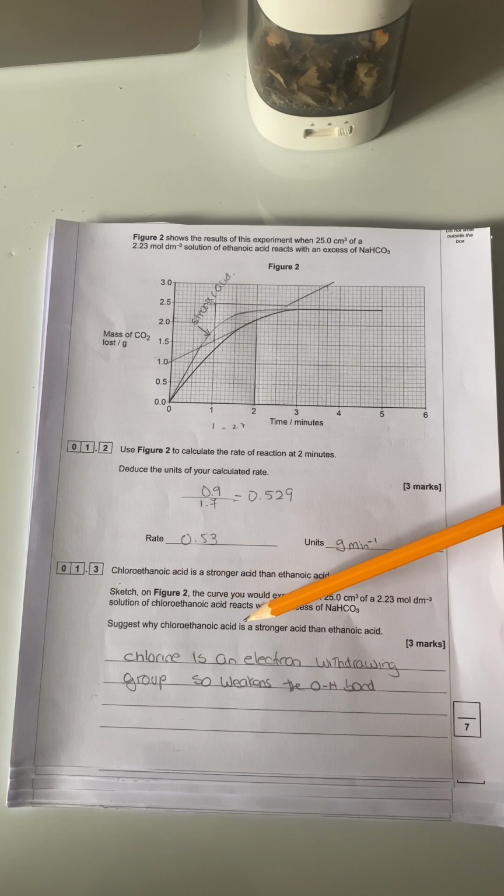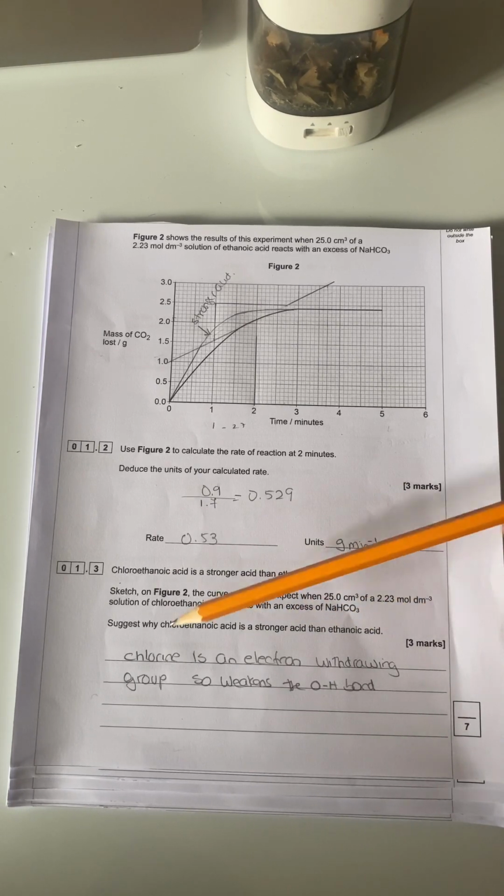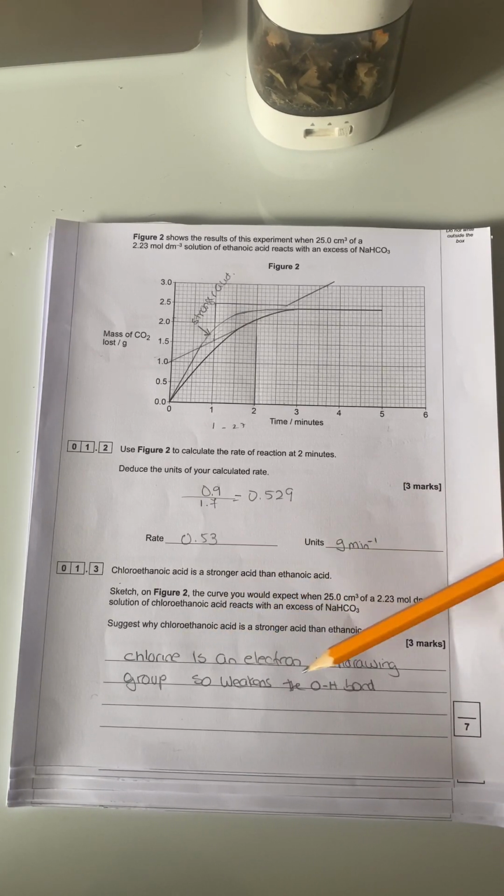So as to why chloroethanoic acid is a stronger acid than ethanoic acid: it's because chlorine is an electron withdrawing group, so it weakens the O-H bond. Okay.